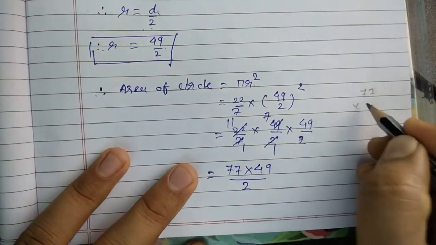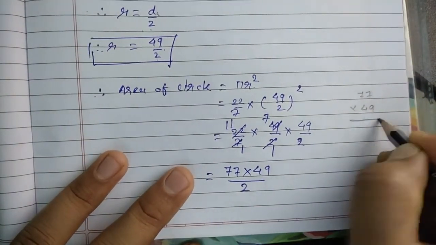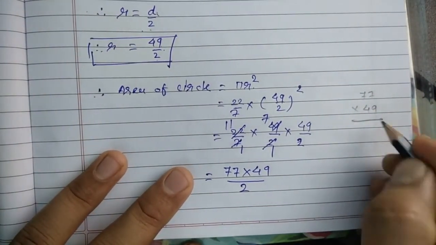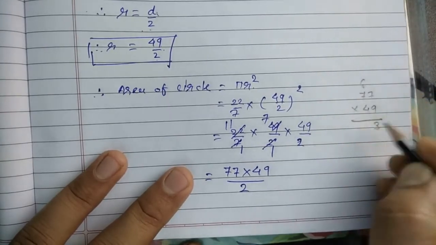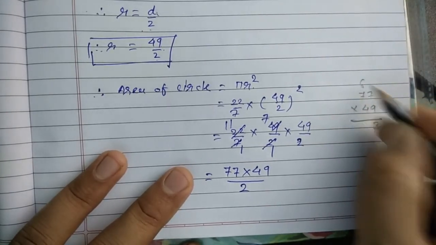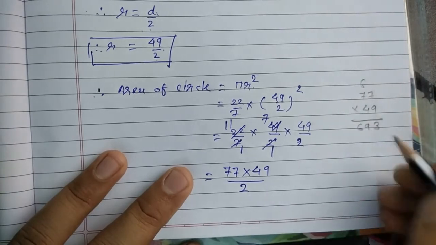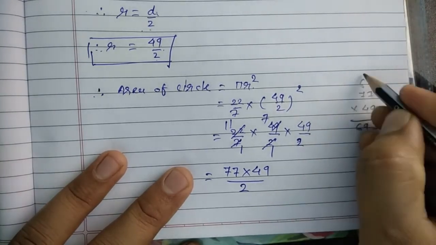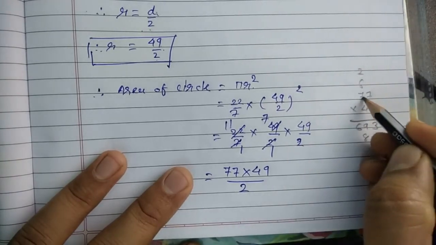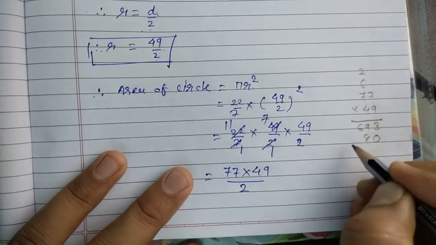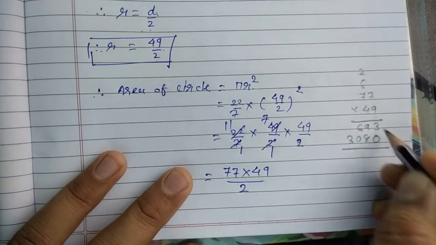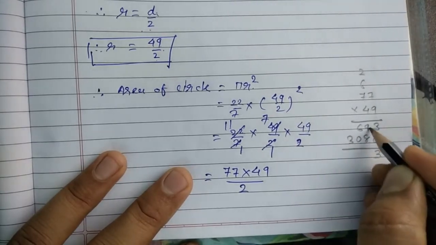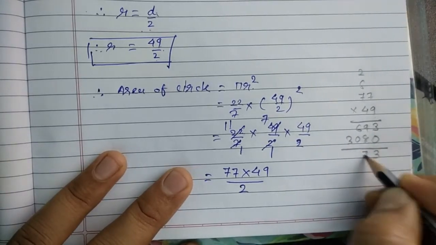77 multiplied by 49. 7 nines are 63, plus 6, that is 69. Here 0. 7 fours are 28. Here 2 will come. 7 fours are 28 plus 2, that is 30. 3 plus 0, 3. 9 plus 8, that is 17.